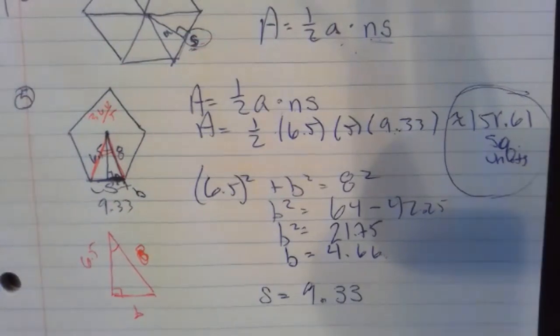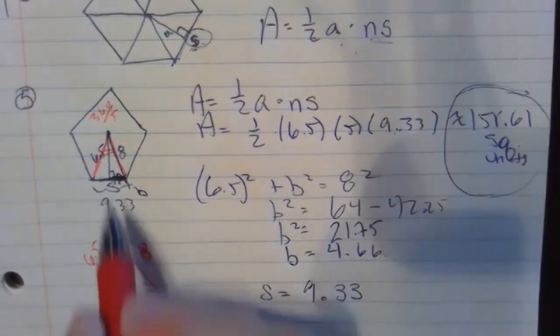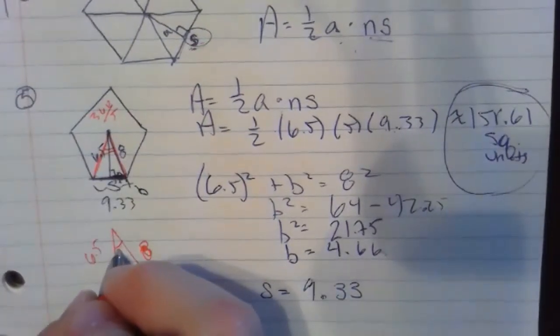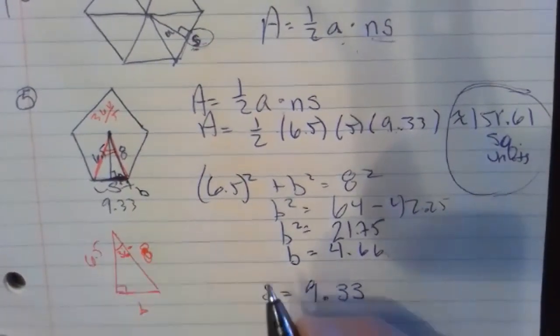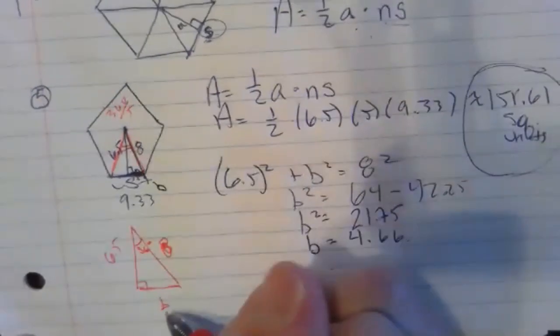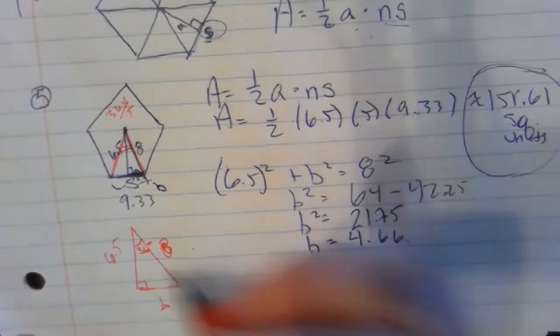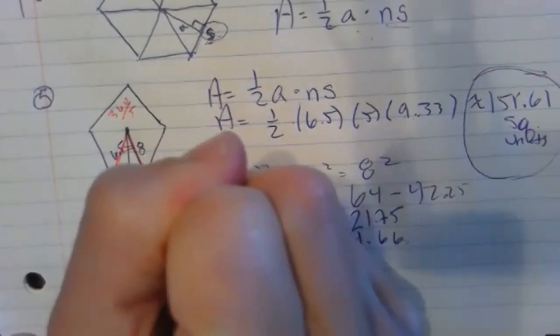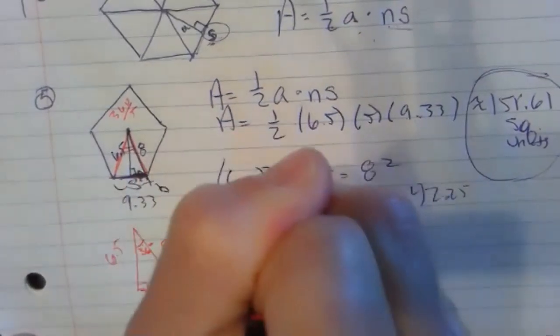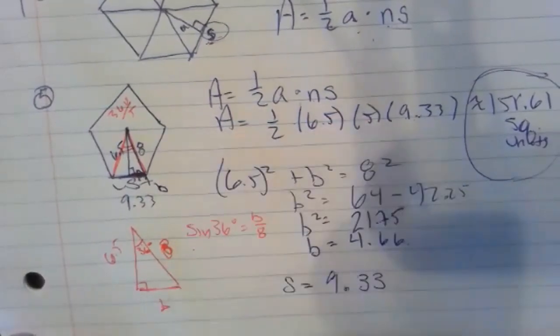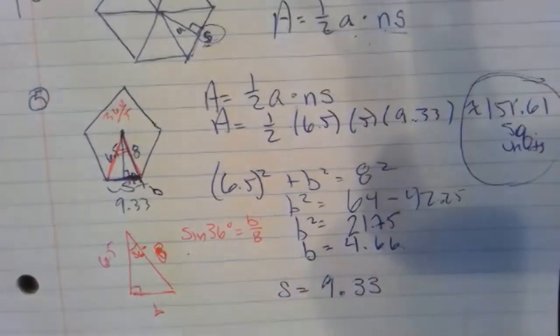That's 72 degrees. But this is half the central angle. If the central angle is 72 degrees, this is going to be 36 degrees. And now if I wanted to find this, and I know one of these sides, I'm going to use sine in this case. The sine of 36 degrees is equal to opposite over hypotenuse. So to solve for b, I'm going to multiply by 8.